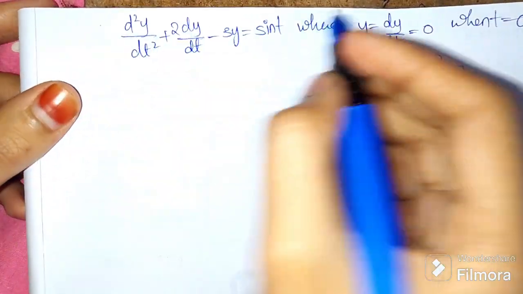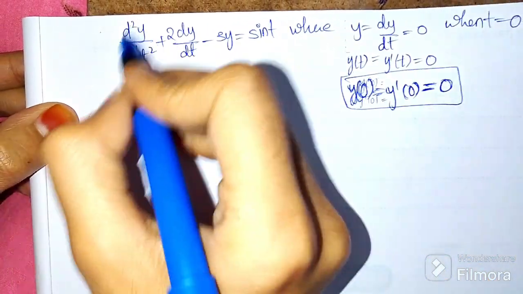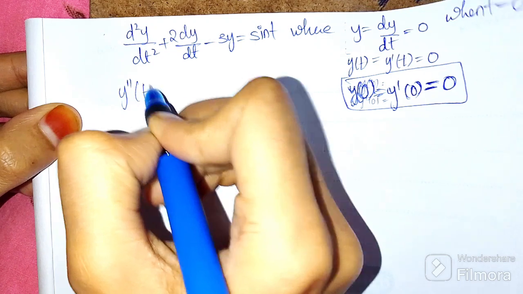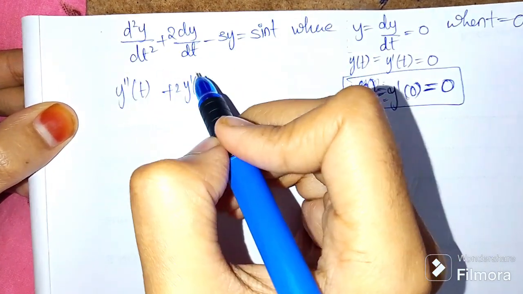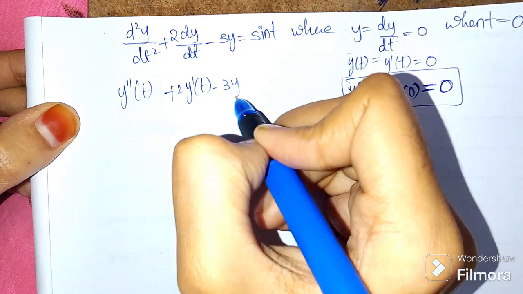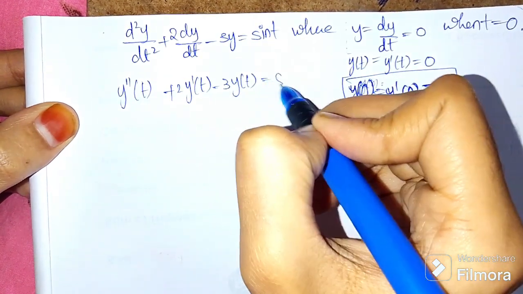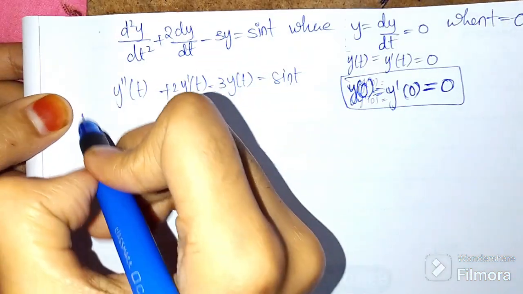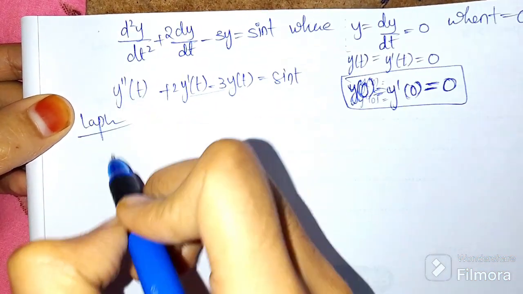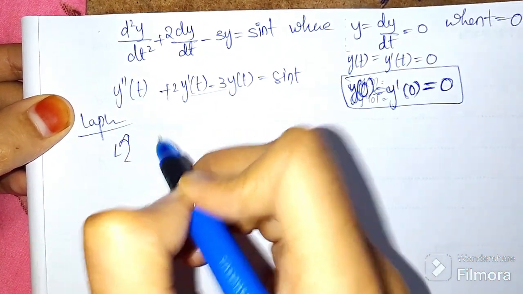Okay, clear? Indirectly they'll give this. Now let's do this. So y double dash of t plus 2 into y dash of t minus 3 into y of t is sin t. So should we apply Laplace or inverse Laplace? Laplace. Apply Laplace on both sides.